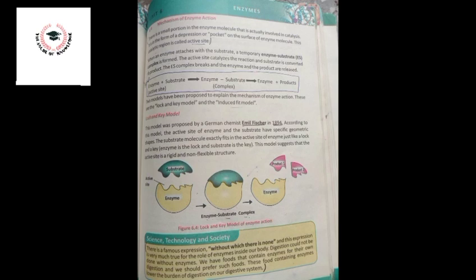When an enzyme attaches with a substrate, a temporary enzyme substrate complex is formed. The active site catalyzes the reaction and substrate is converted to product. The ES complex breaks and the enzyme and the product are released. The given equation shows these relations: when enzyme combines with a substrate, enzyme substrate complex is formed. An enzyme catalyzes the reaction and converts the substrate into product, and product and enzyme are released.